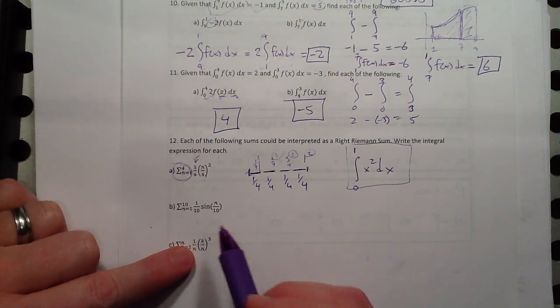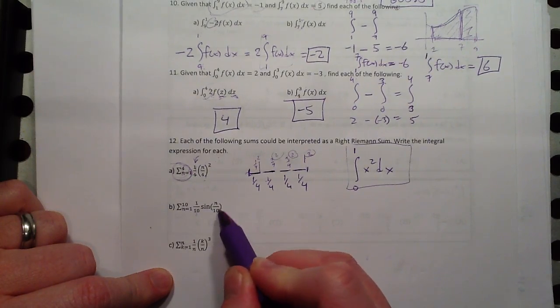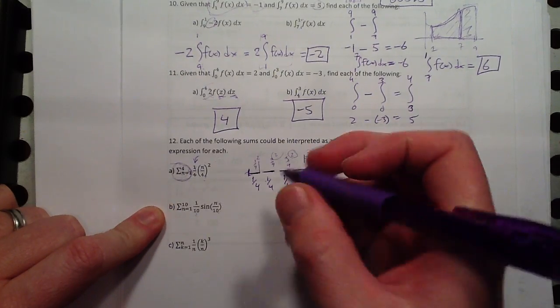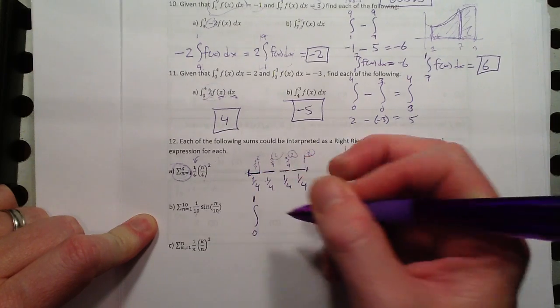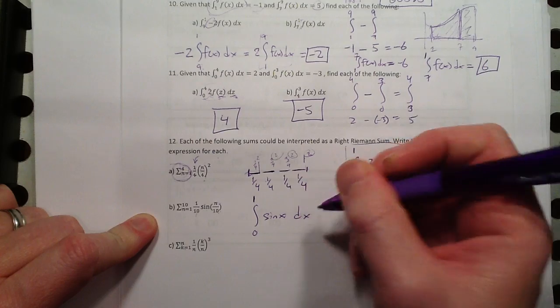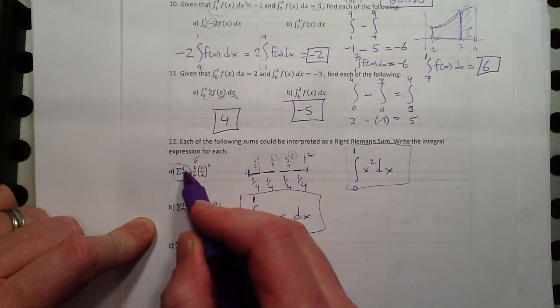This one's almost identical. Each one is 1/10 wide, and we're doing the sine of 1/10, 2/10, 3/10, all the way up to 1. So it looks like this is the integral from 0 to 1 of sine x dx with 10 rectangles, right?